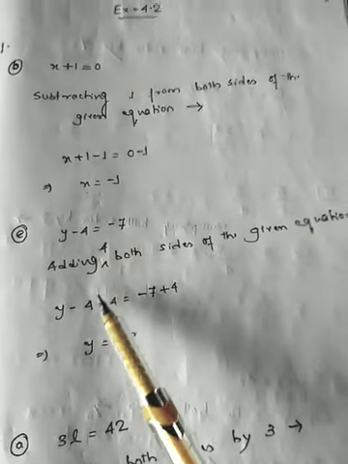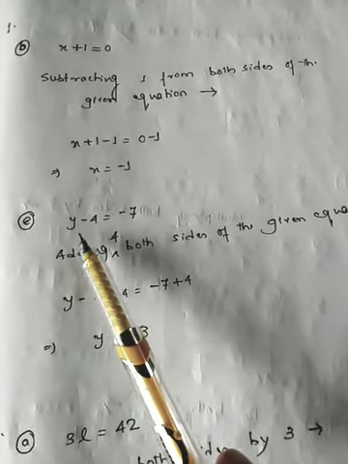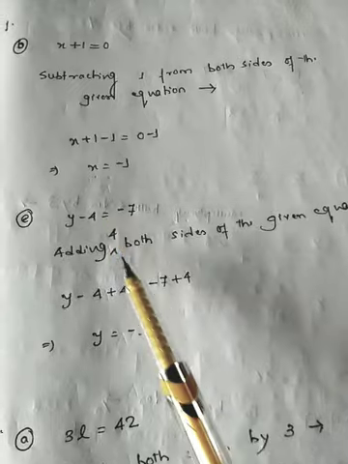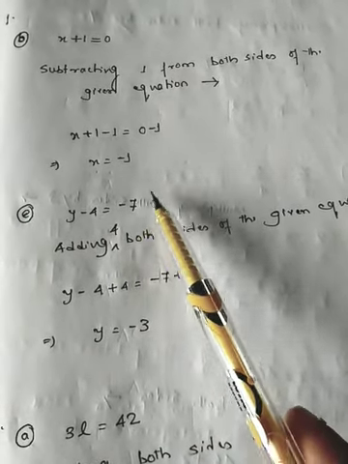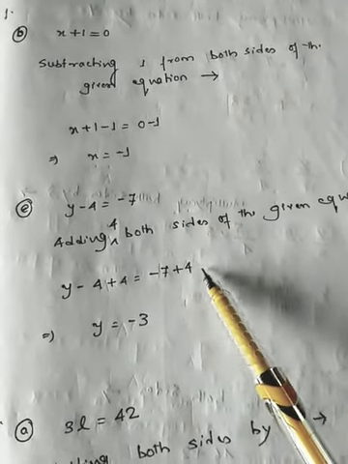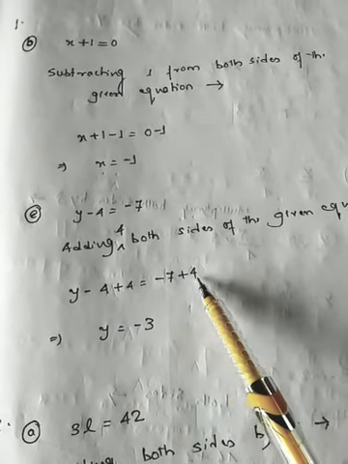So what I've written, see, adding 4 to both sides of the given equation. On the left hand side there was y minus 4. Now I've added 4. On the right hand side, that is minus 7, with that also I've done plus 4. Whatever you're doing on the left hand side, you have to do the same thing on the right hand side also.